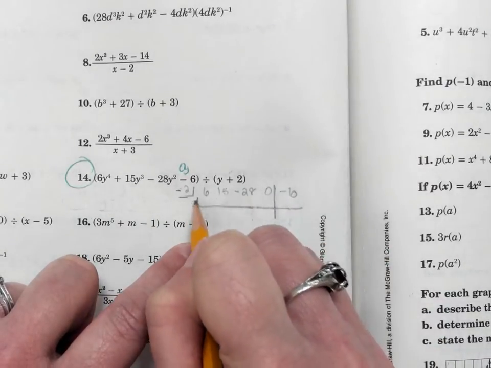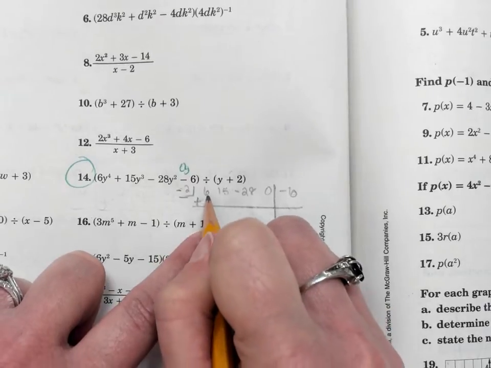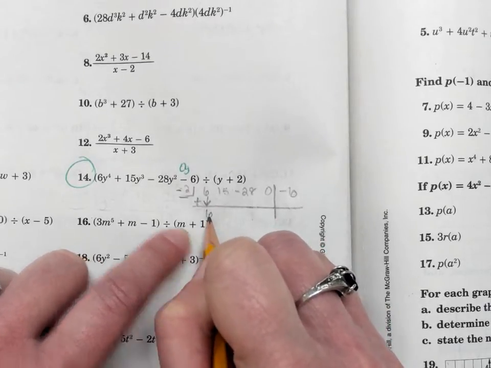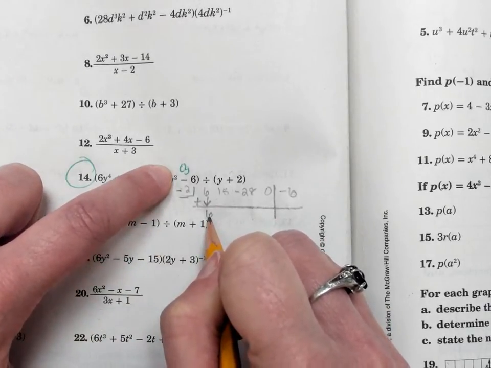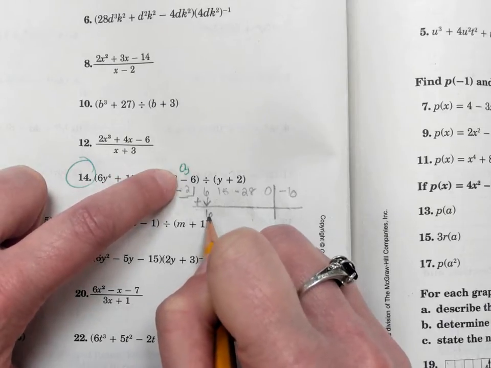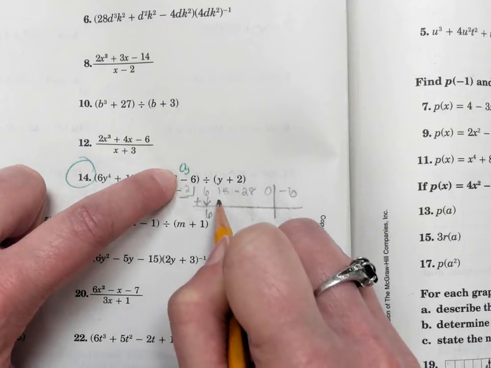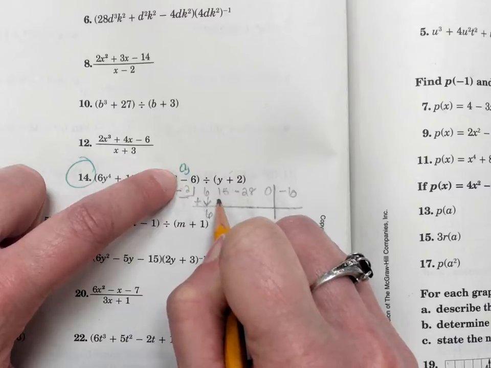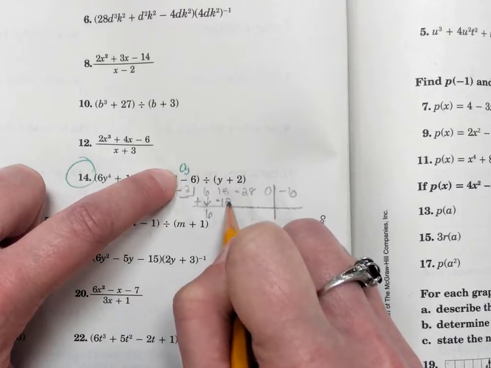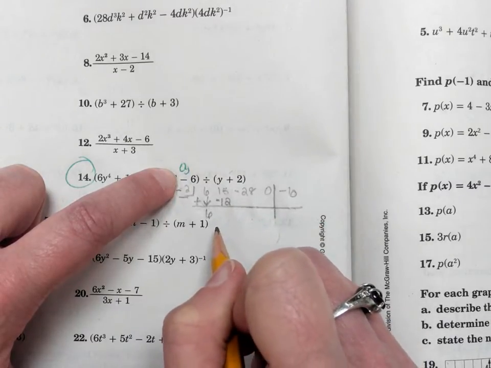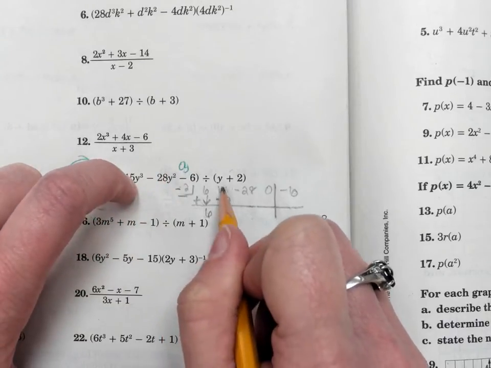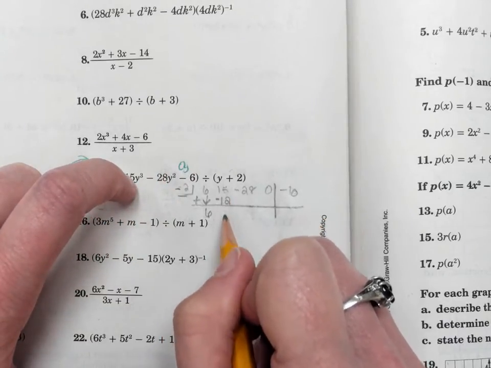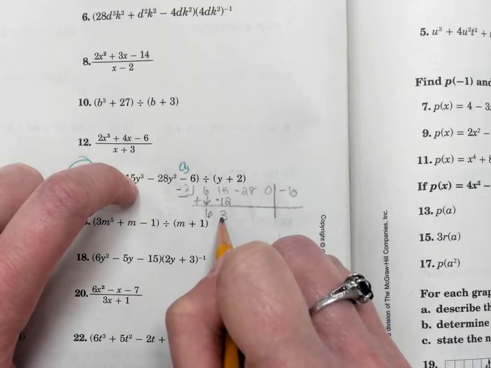And we're going to add. So bring down the 6. Multiply by that -2. What's -2 times 6? -12. That goes underneath the 15, the next number, okay? Add those two numbers. What's 15 plus -12? 3.